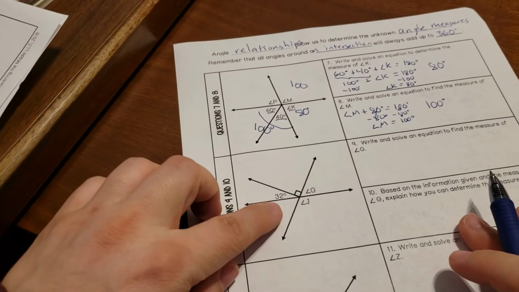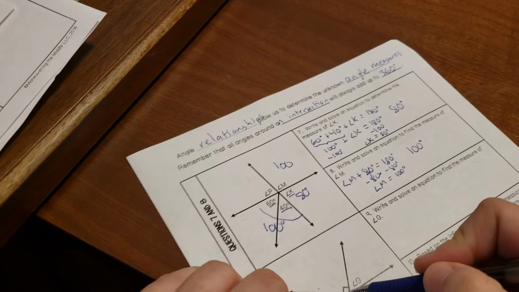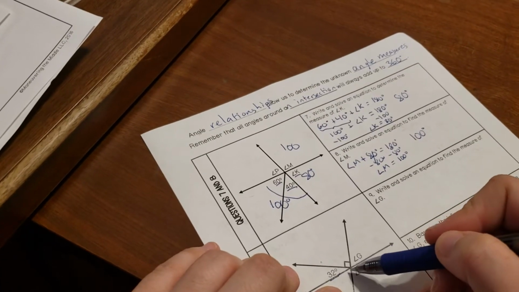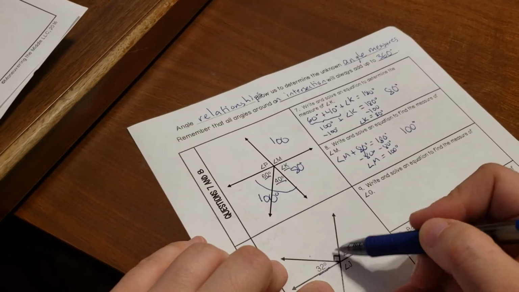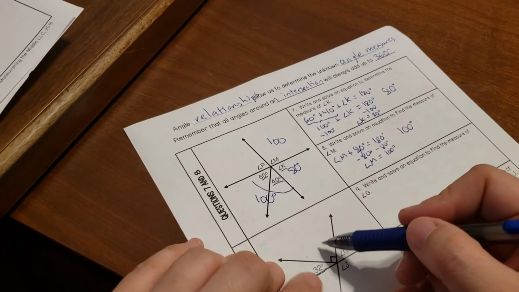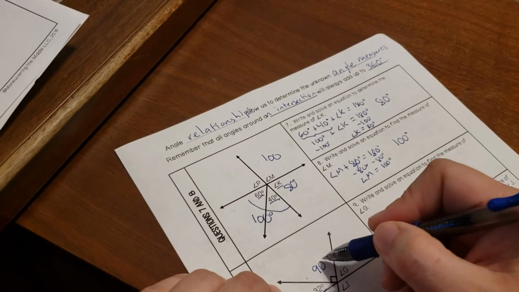Right here, we know this is 32 degrees. That's a number that we know, so I'm going to underline it. Something else we know is that this little square that's been drawn means this is a right angle. That means this piece is 90 degrees. I'm going to write that in.